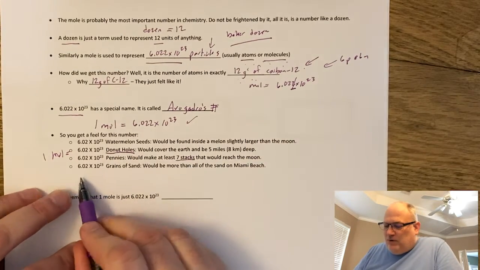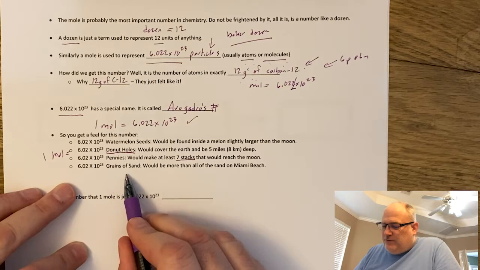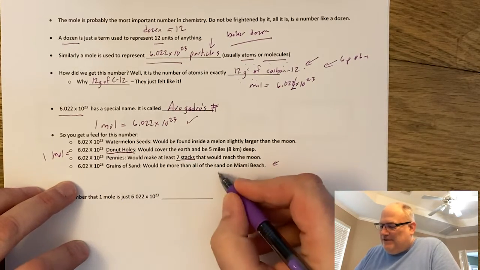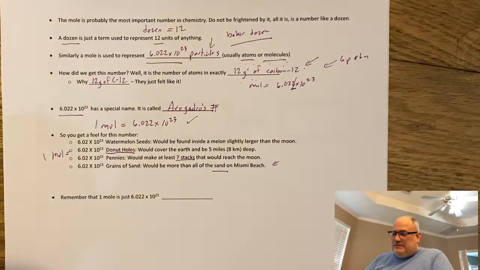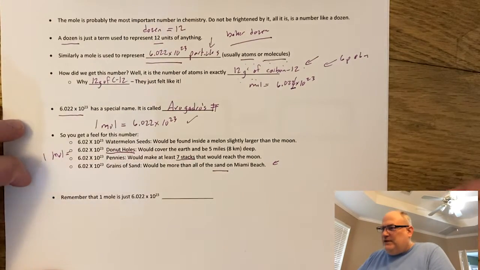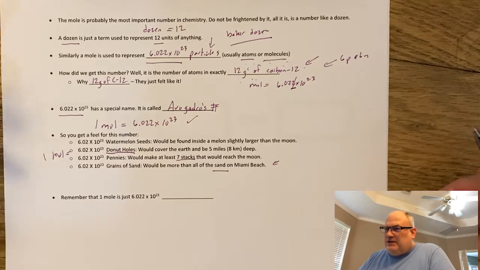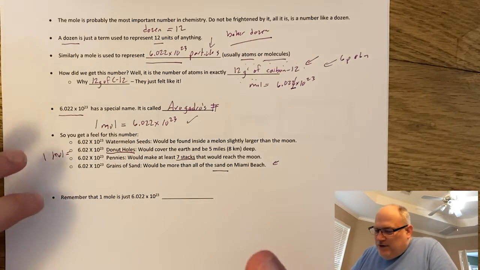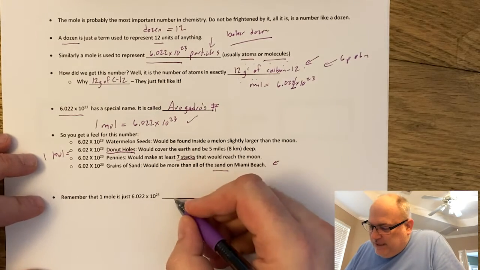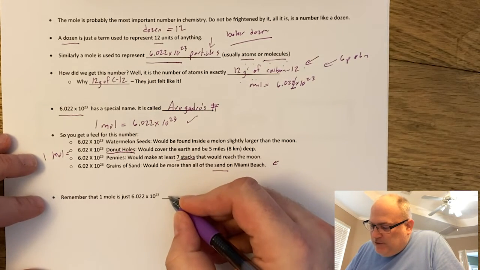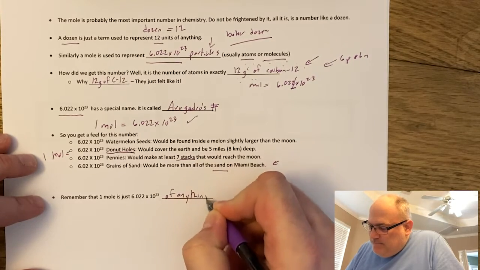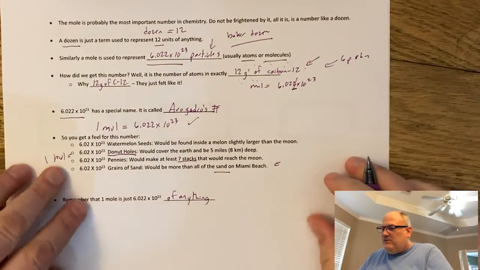And then 1 mole, or 6.02 times 10 to the 23rd grains of sand, would be more than all the sand on Miami Beach, which if you've ever been to a beach, particularly Miami Beach, that's a lot of sand. Your takeaway, though, is simply this. 1 mole is just 6.022 times 10 to the 23rd of anything. Do not mystify this number in any way.